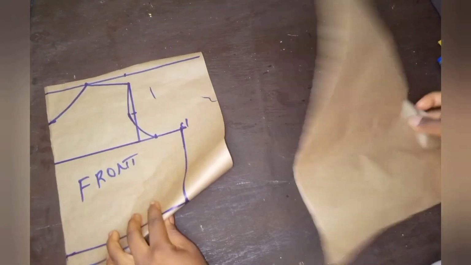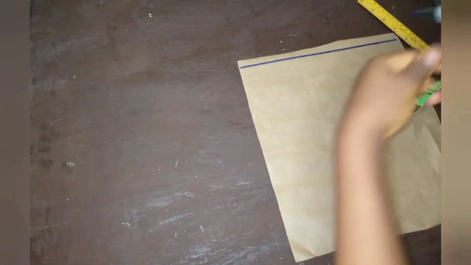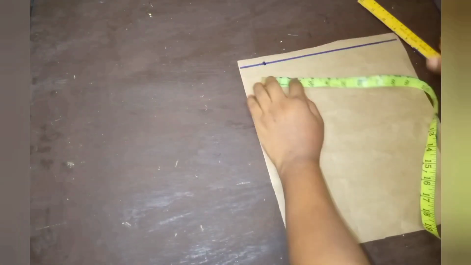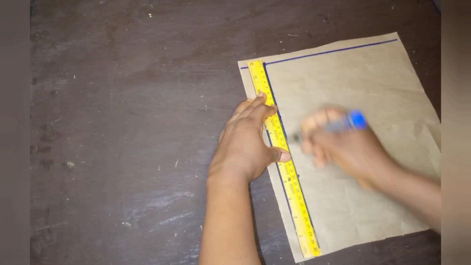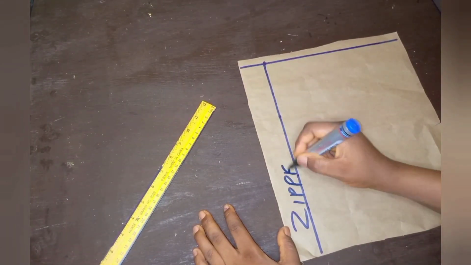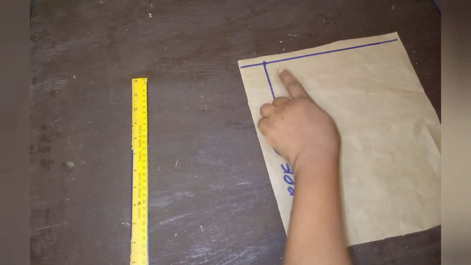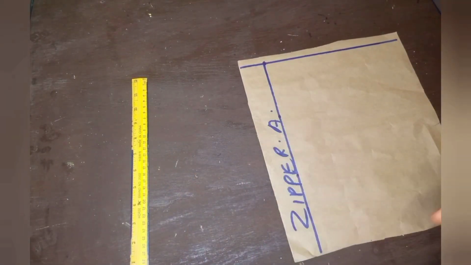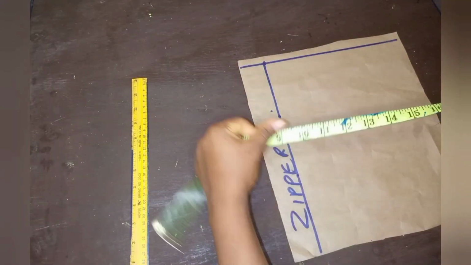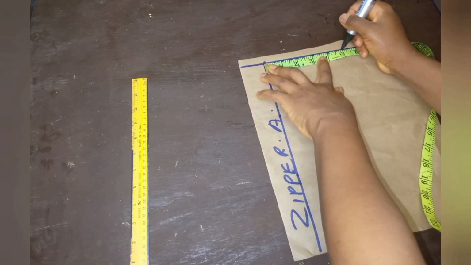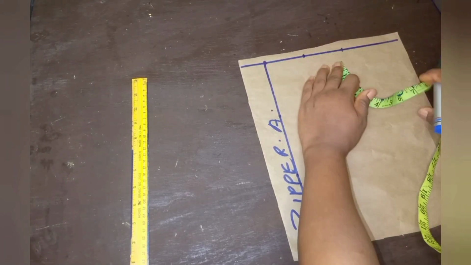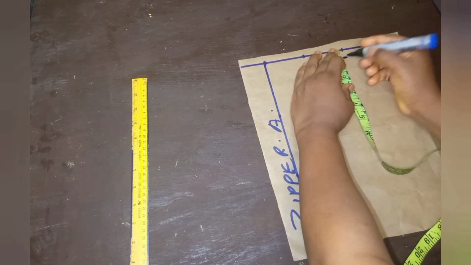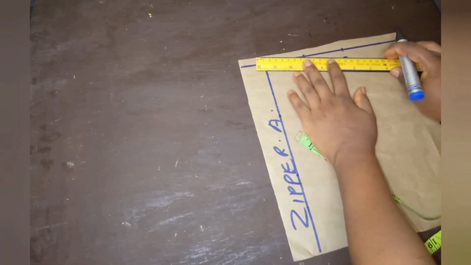The next thing I'll do now is to draft the back bodice. So guys, I've gone ahead to draw a straight line to serve as the starting line and also the shoulder line. Then I'll take 1.5 inches and draw a straight line to serve as the zipper allowance. Then it's from this allowance now I input all my measurements. My shoulder measurement is 5 inches, the neck width is 2.5 inches. At the shoulder width, I'll come down by 0.5 inch and connect it to the neck width to create the shoulder slope.